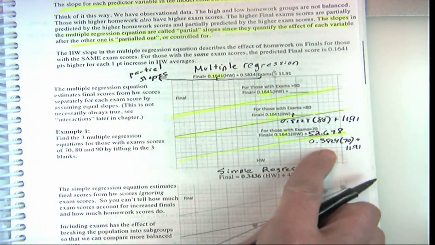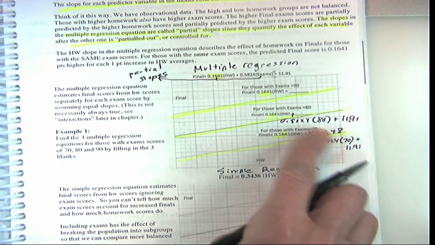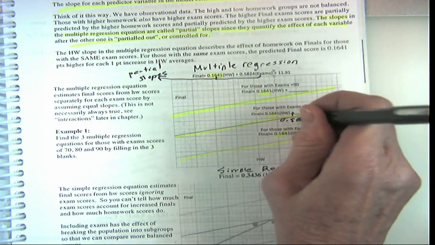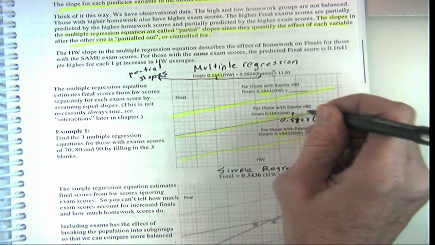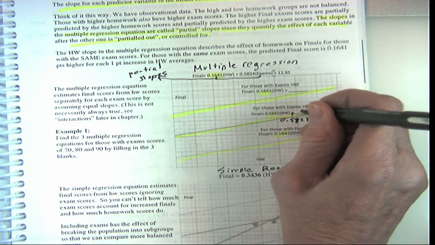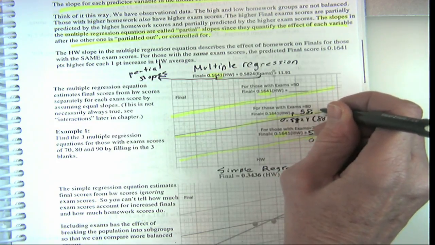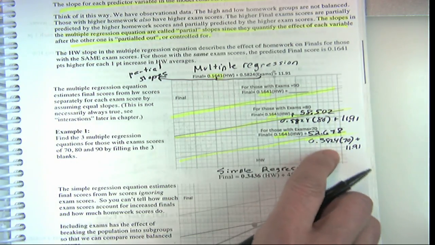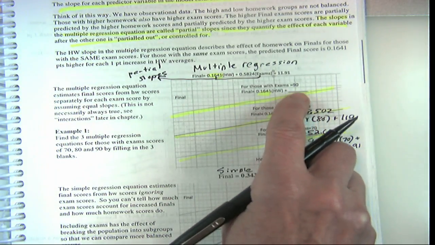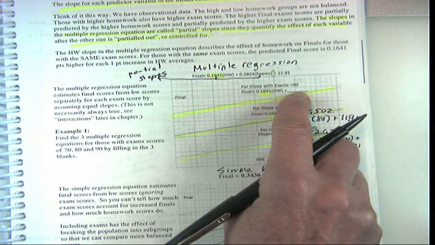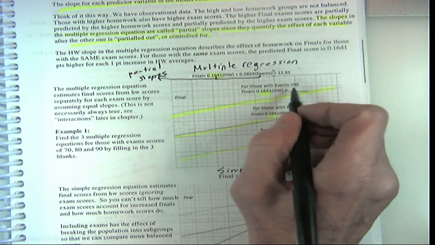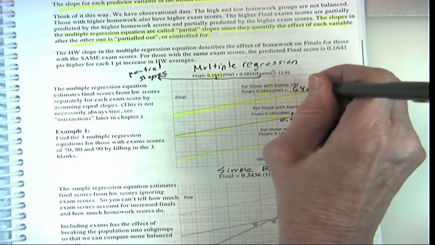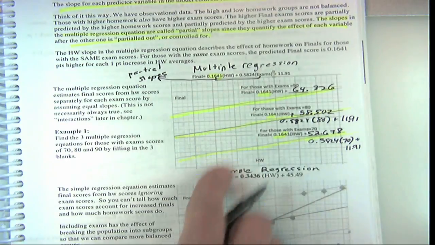The difference is that it goes up by 10 times that, about 6, to 58.502. From 52 to about 58. The next one is going to go up by about another 6 points, because this one's 90, so we just plug a 90 in there. Here I got 64.326. So you can see what's happening here.